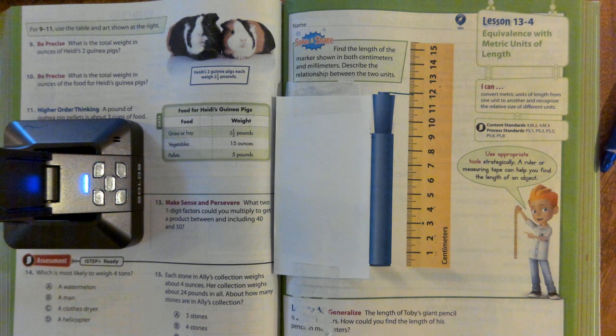You don't have a lot of random numbers that you have to remember, like there are 16 ounces in a pound, there are 12 inches in a foot, there are 4 quarts in a gallon, all these different numbers. What's nice about the metric system is it goes by tens. Everything is a multiple of 10. So we climb up and down according to multiplying by 10, dividing by 10, or multiplying by 100. Really easy numbers to work with.